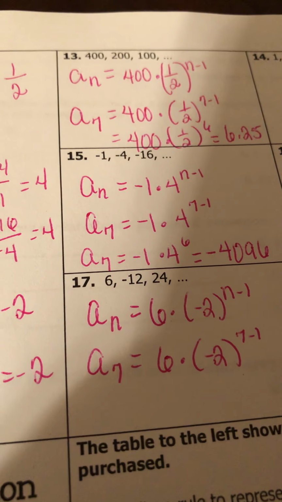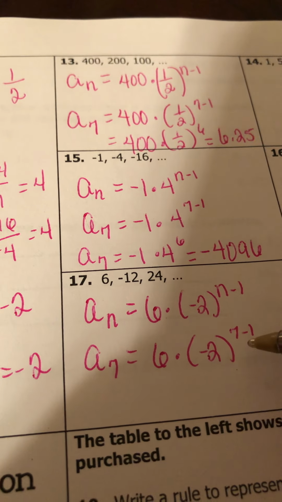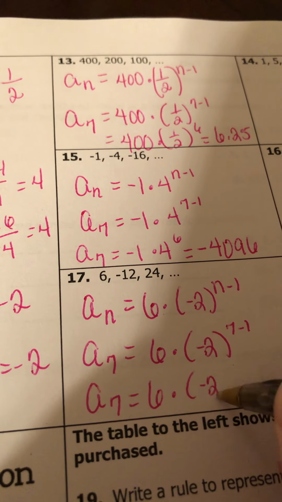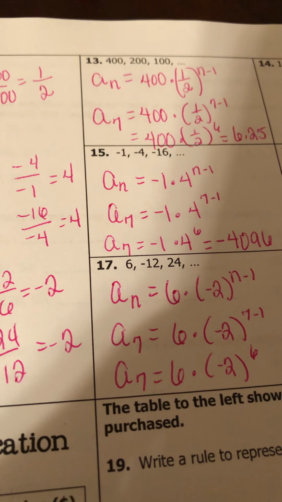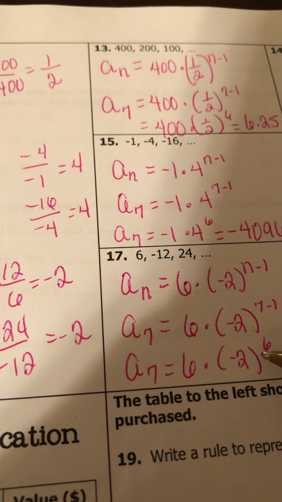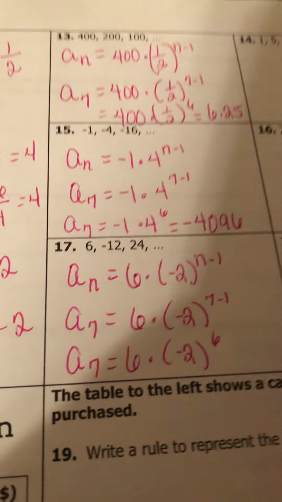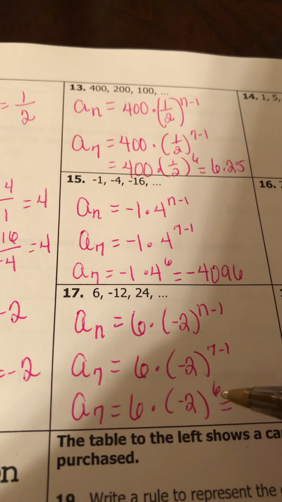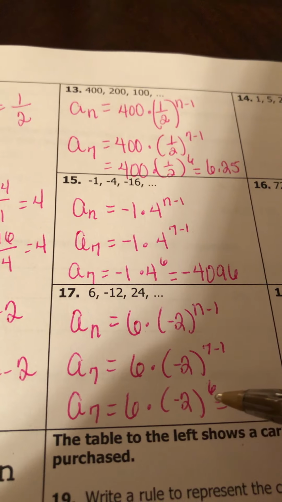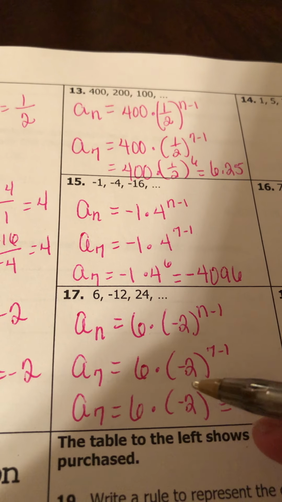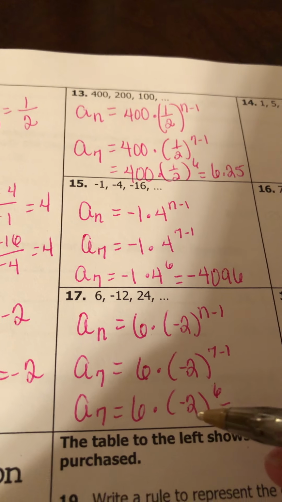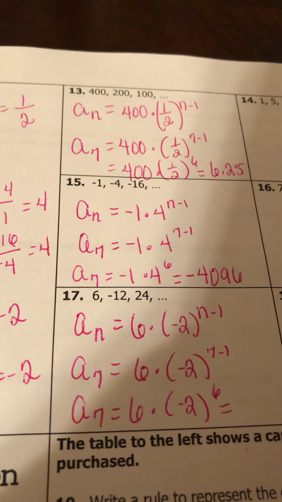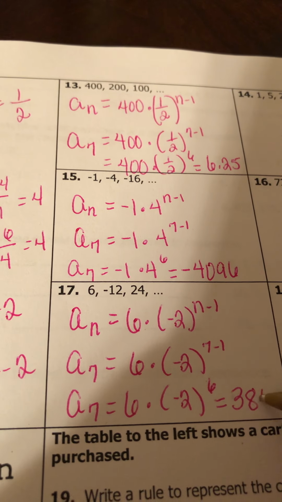Notice I'm putting that negative in parentheses because that's what we do when we take a negative number and raise it to a power. So now we'll take negative 2 to the 6th power right here and multiply it times 6. You can plug that into your calculator, but when you do, you have got to put parentheses around that negative when you raise it to the 6th power, because a negative multiplied 6 times is a positive, and if you don't put that parenthesis in that calculator, it's going to make it a negative, which is wrong. So negative 2 in parentheses to the 6th power times 6, and that's going to give us 384.